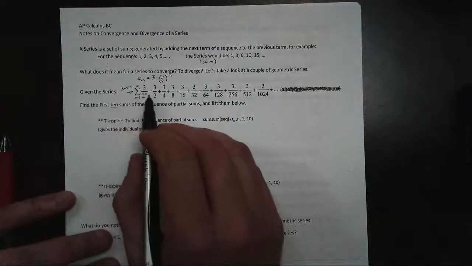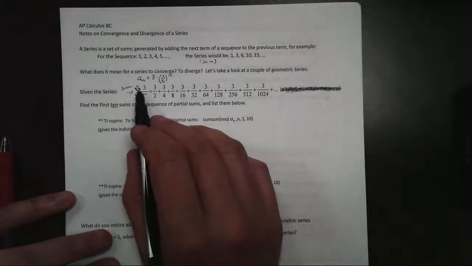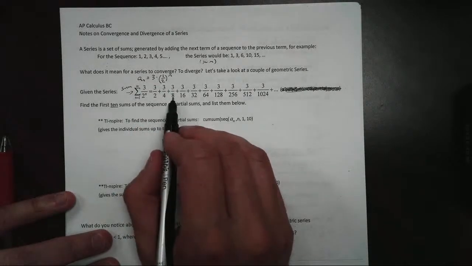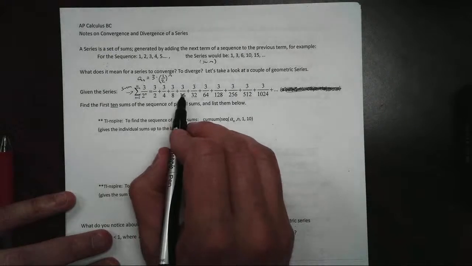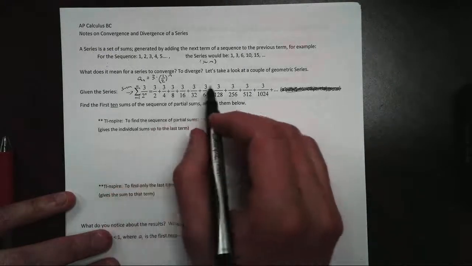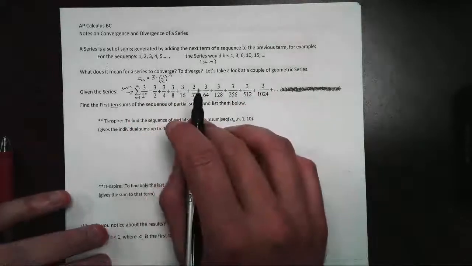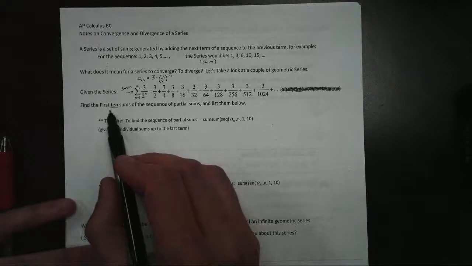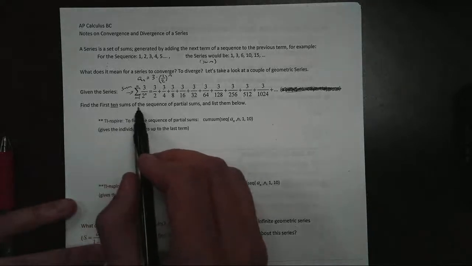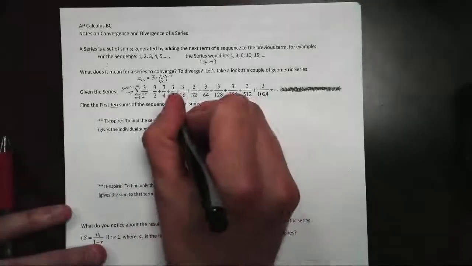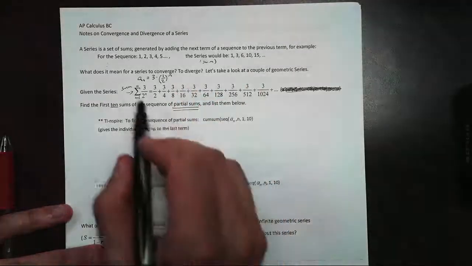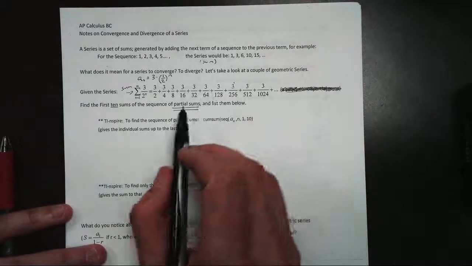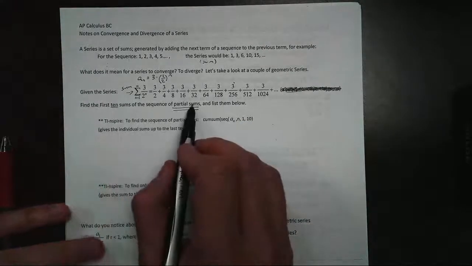So the series is very simple. If I write it out, the first term, if I let n be 1, I get 3/2. Let n be 2, I get 3/4, 3/8, 3/16, and so on and so forth. So this is a series, and we add them all together. We're going to take a minute, and we're going to go ahead and find the first 10 sums of the sequence of partial sums. Now we call this a partial sum because there's an infinite number of terms in our series. We want to find only the first 10, so we call it a partial sum.